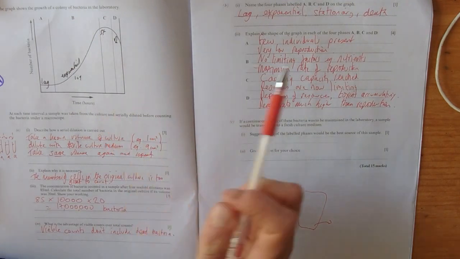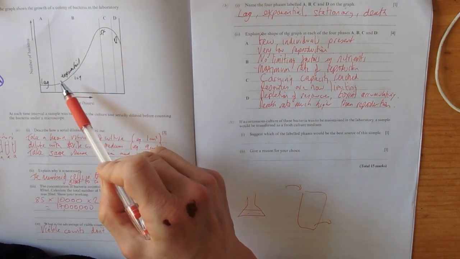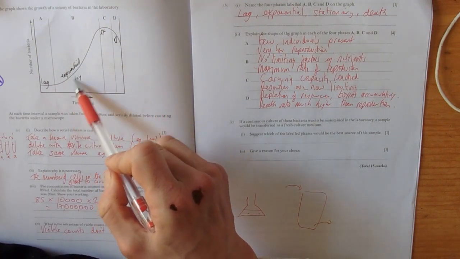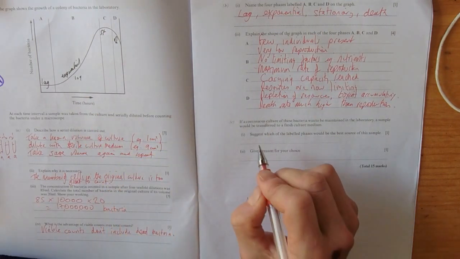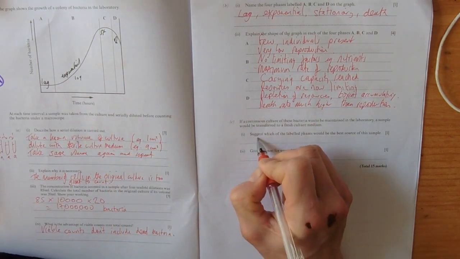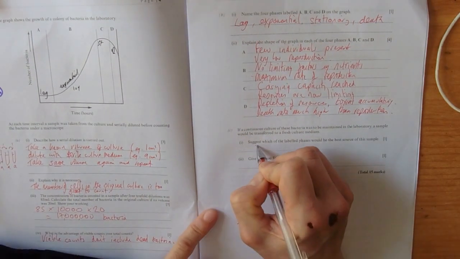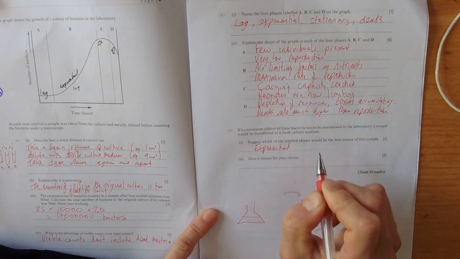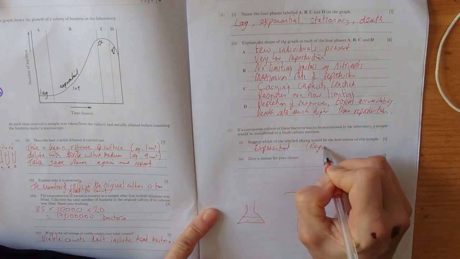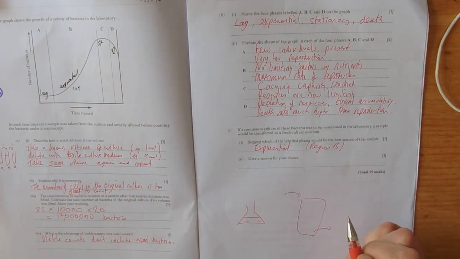Well, even if you didn't know what a continuous culture was, where would be the best thing to get cells from? Well, it'd be this exponential phase where the cells are happiest. So the phases, let's go for exponential, or if you got that wrong, you might have said region B on the graph.